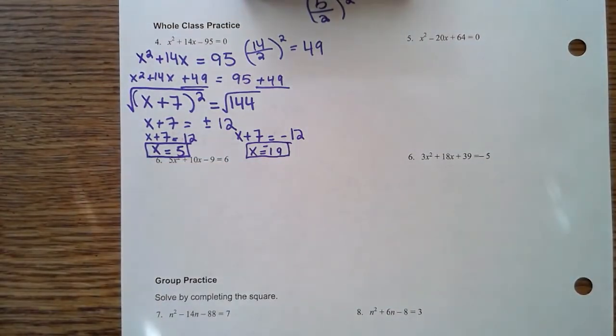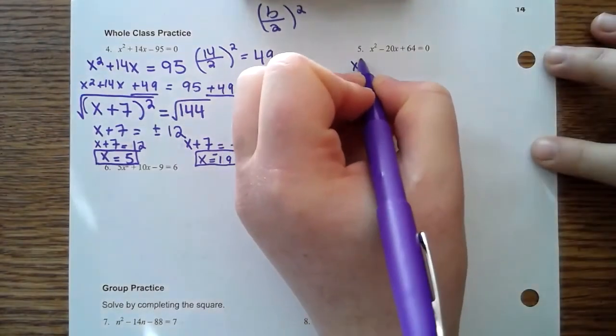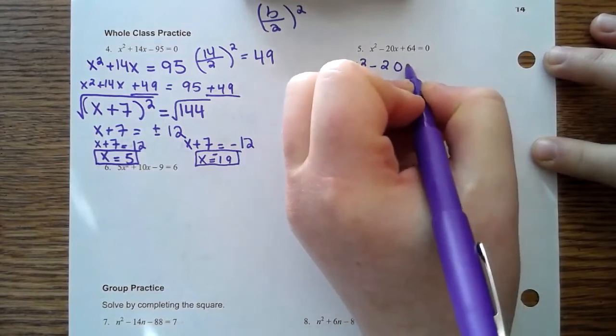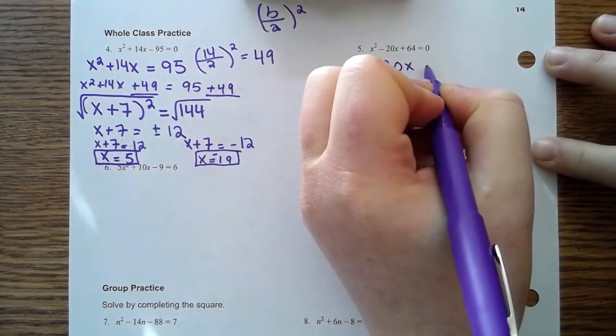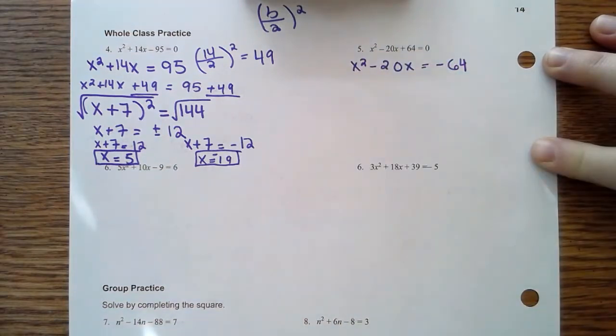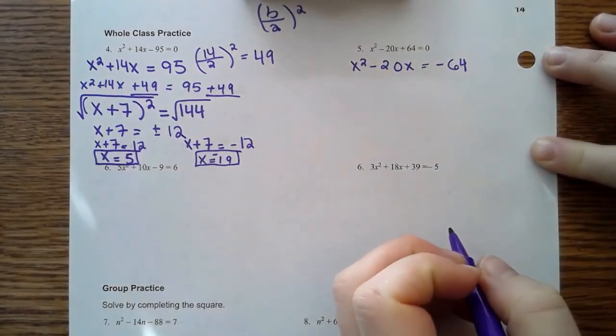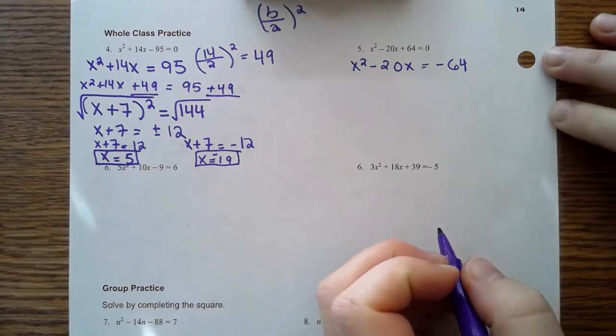Pause here if you need to go over anything. Go back to the big example. Remember, we're trying to solve. Okay, let's move on to number 5. So number 5, step 1, I'm going to bring that 64 over. Okay, so that's step 1. Step 2, look for a GCF. We're good here. A value is already 1. That's awesome.